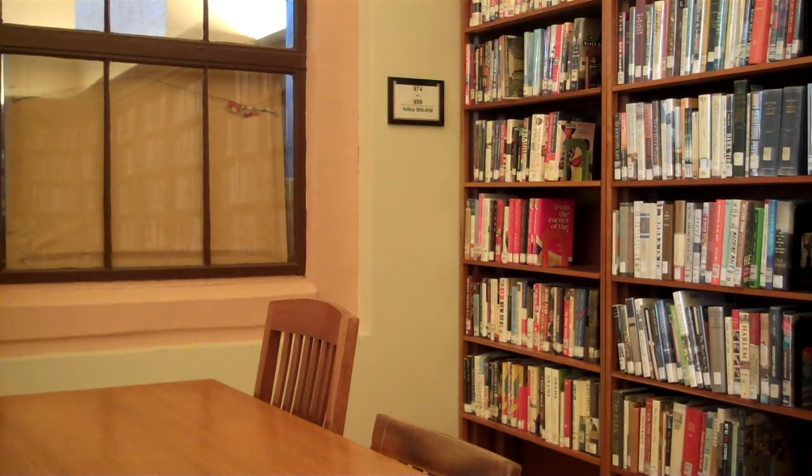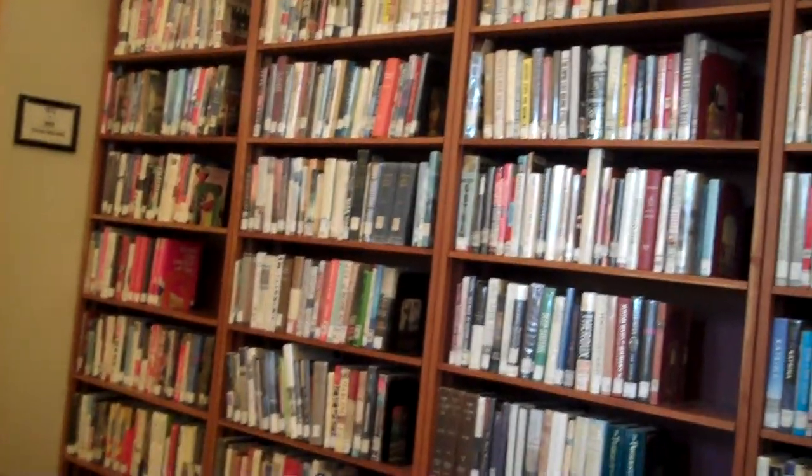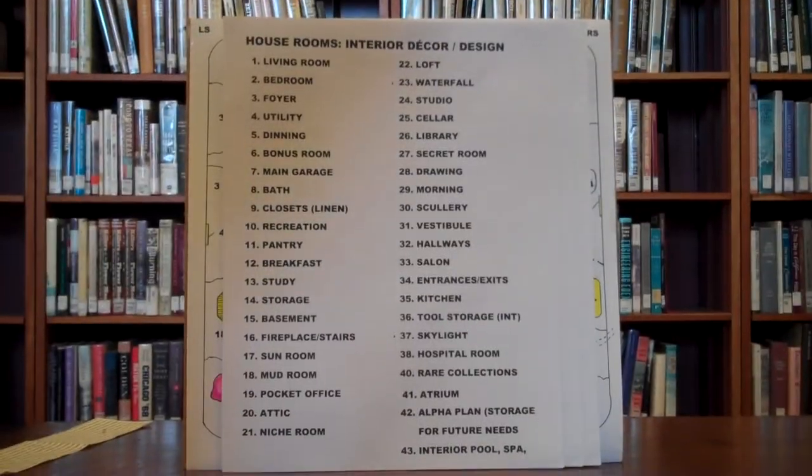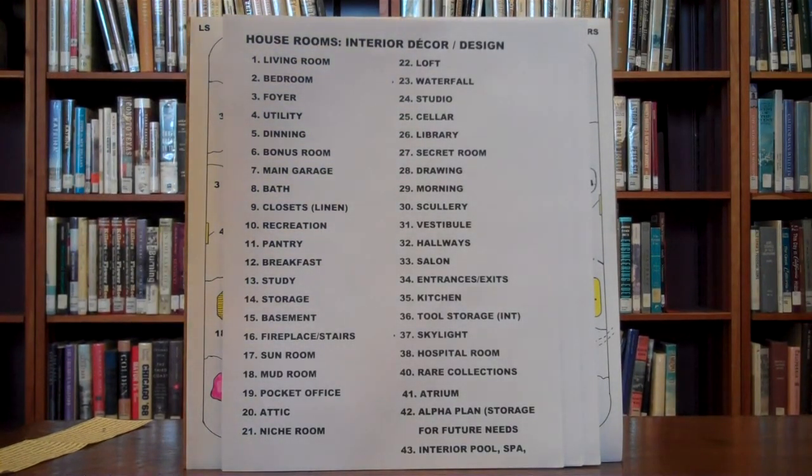Now, we'll go ahead and we'll show the floor plan, and I will explain it. Hold on, please. I'm going to move the camera. Now, let's continue.